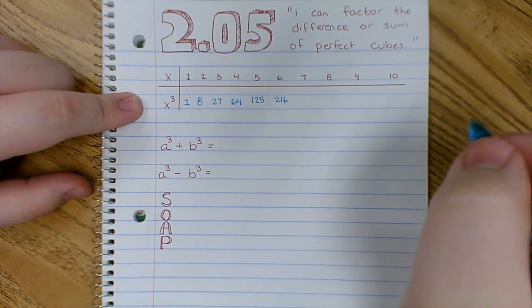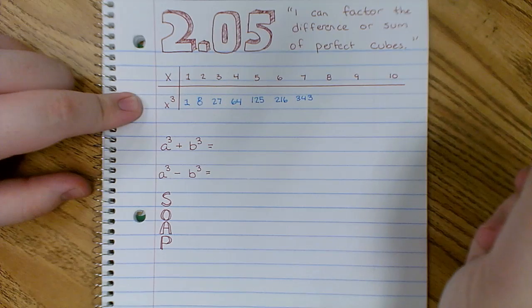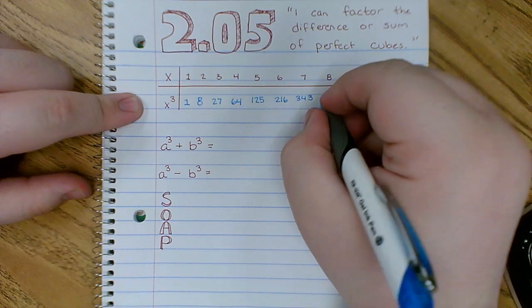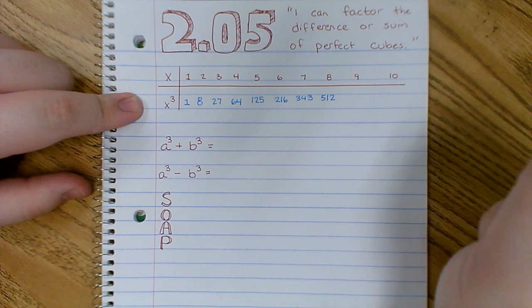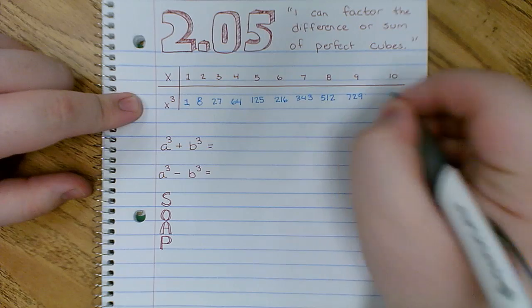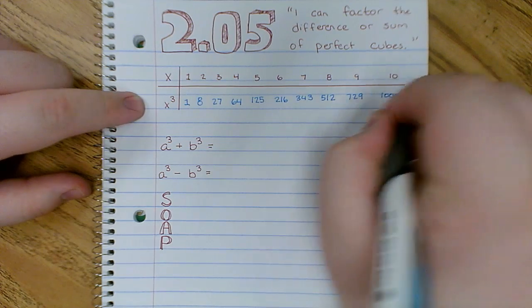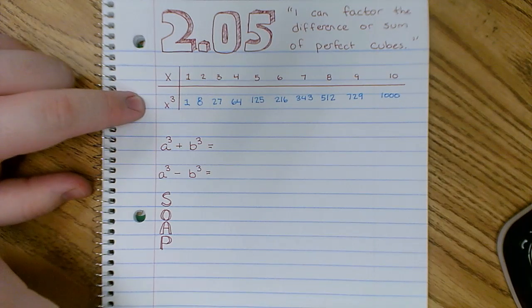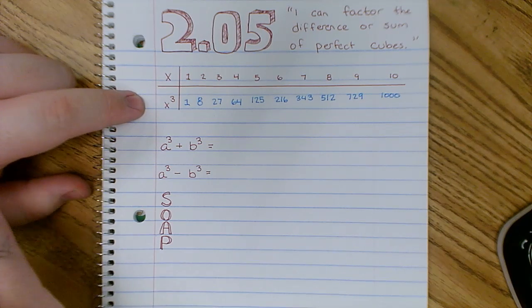7 times 7 times 7, that is 343. 8 times 8 times 8, that is 512. 9 times 9 times 9, or 9 cubed, that is 729. And 10 cubed is 1,000. Okay, now there are other perfect cubes, obviously, like 11 cubed and 12 cubed, but we're just going to look at the first 10 because they seem to be the most common.